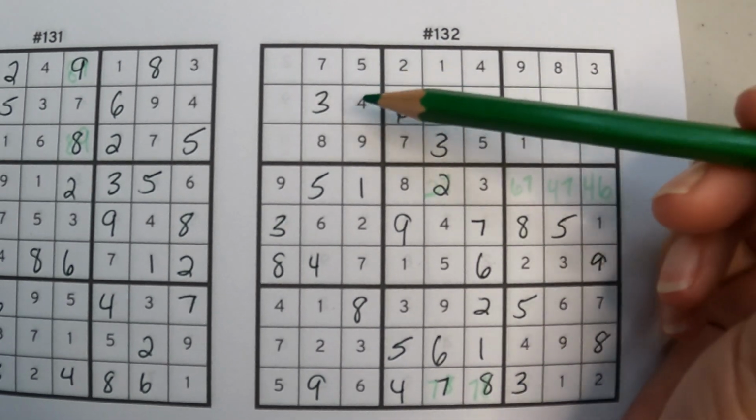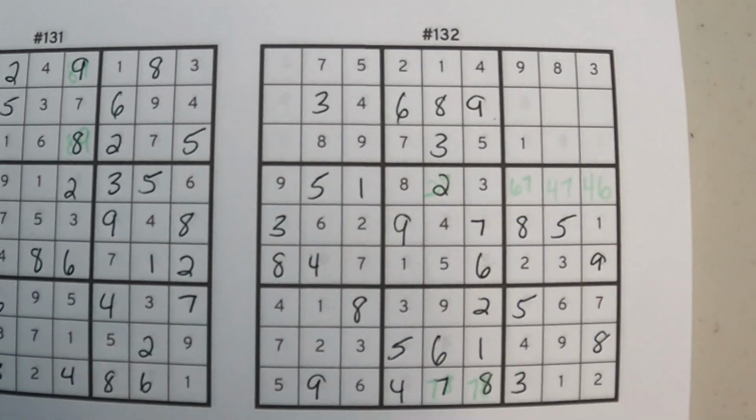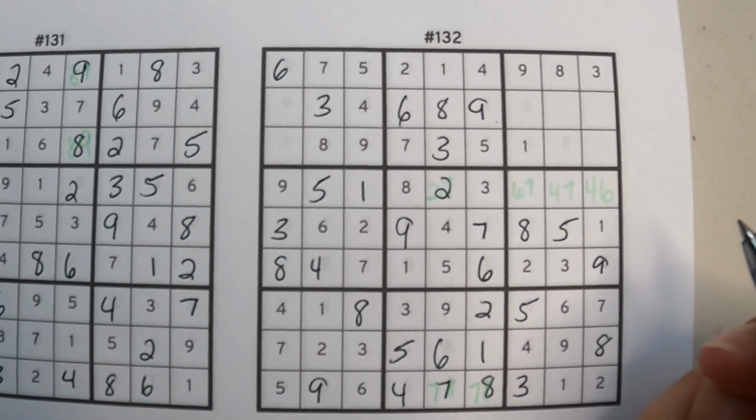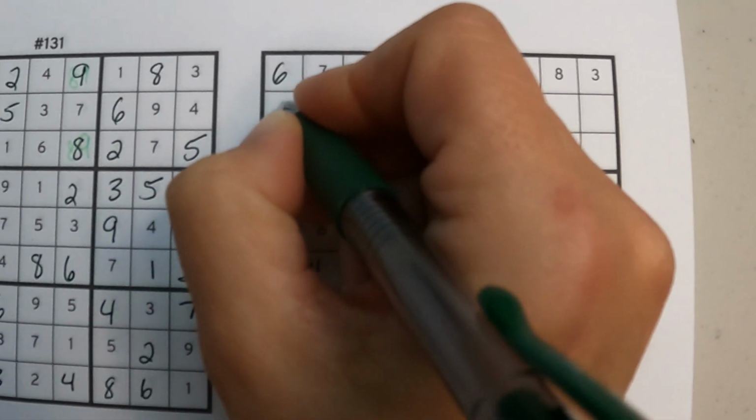For this box, looks like we're missing 1, 2, and 6. We've got the 1 and 2 there, so this is our 6. A 1 here, so 2, 1.